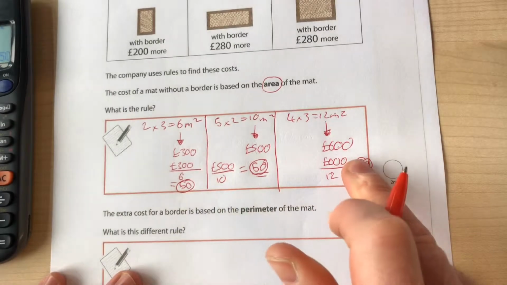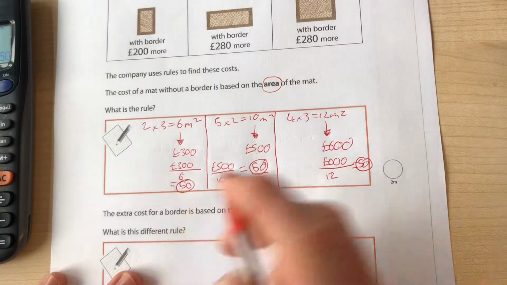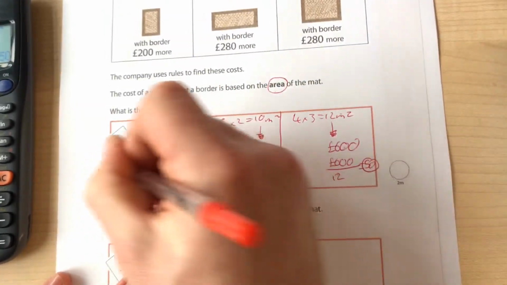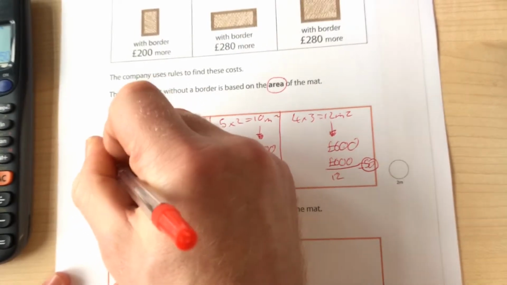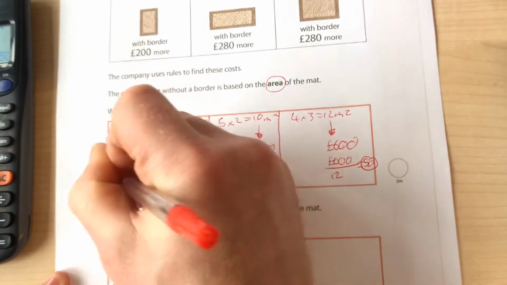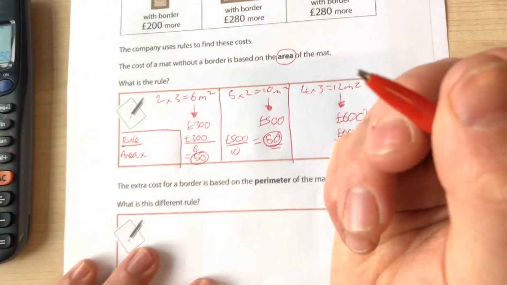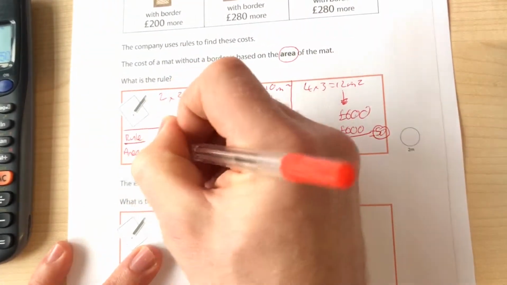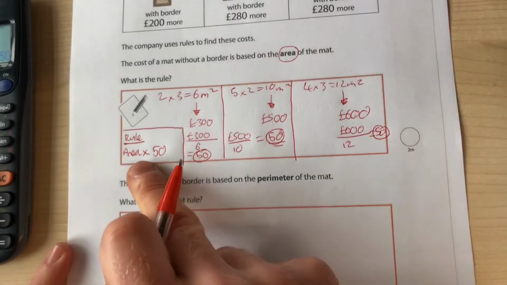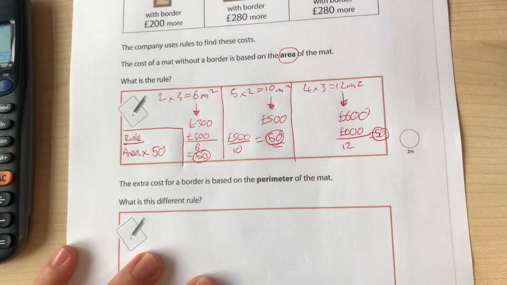So what is my rule? It is whatever the area is. My rule is going to be the area times 50, and that will give me my cost.